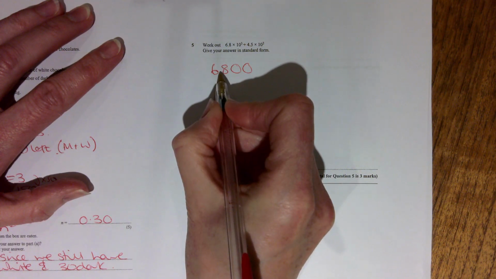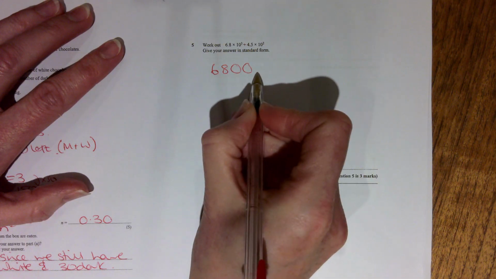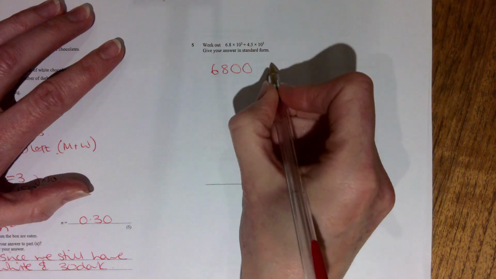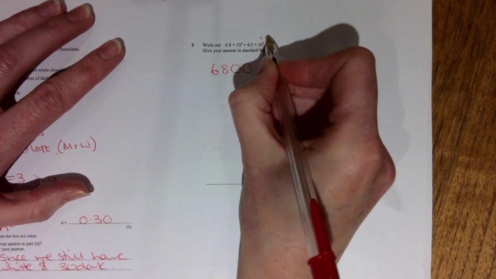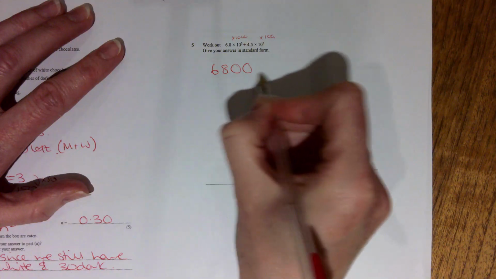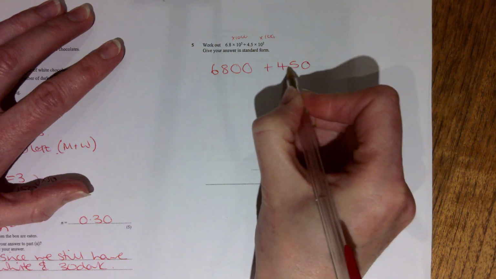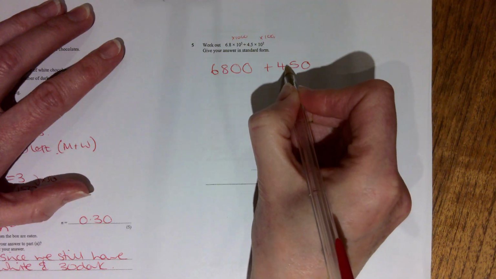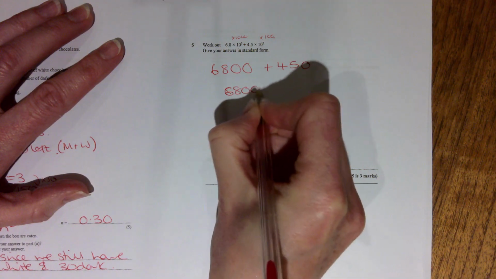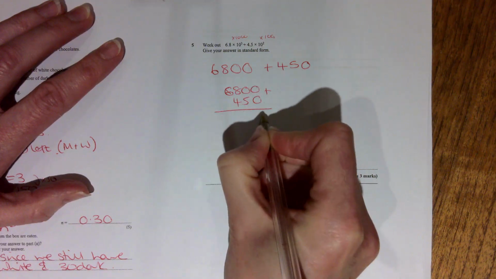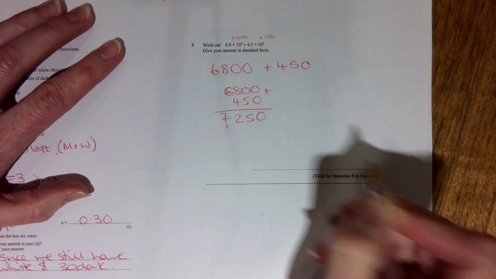Right, next question. Work out 6.8 times 10 to the 3. I'm going to pause for a second. That is 6.8 times 10 to the 3, 1, 2, 3, yeah, 6,800. And 4.5 times 10 to the 2. Well, 10 to the 2 is the same as times by 100, isn't it? 10 squared is 100. So 4.5, 1, 2, 450. Just double check that my decimal point is there. I'm going to add them together. 6,800 plus 450 is 7,250.